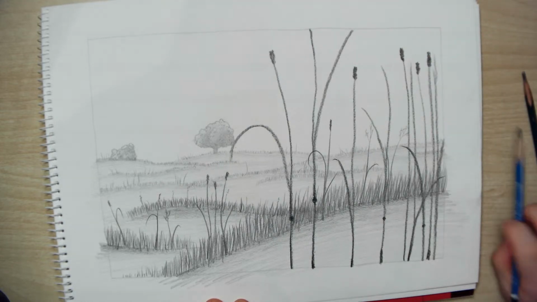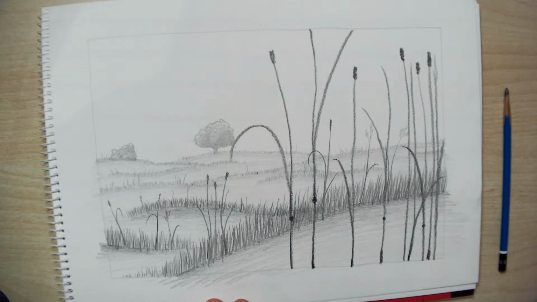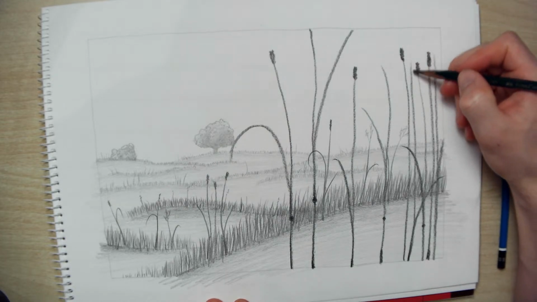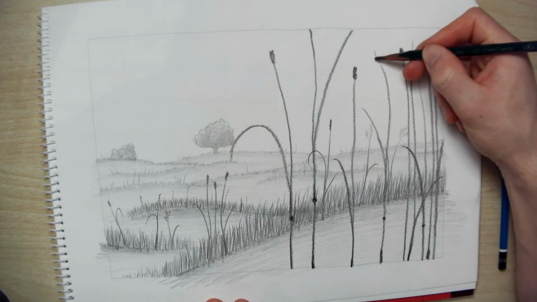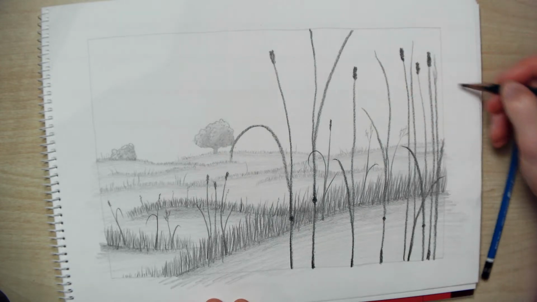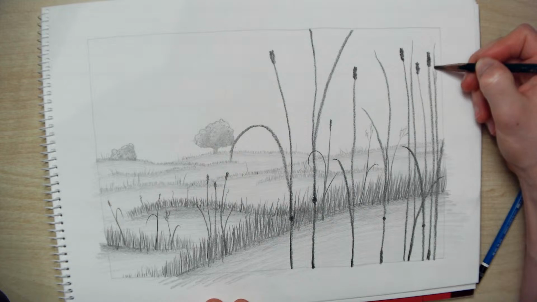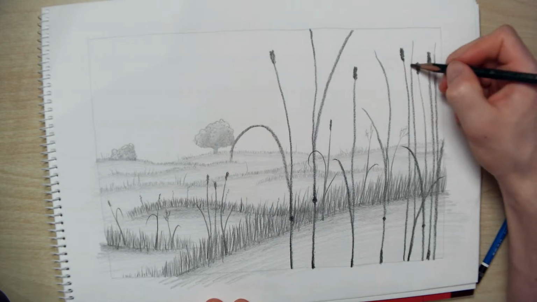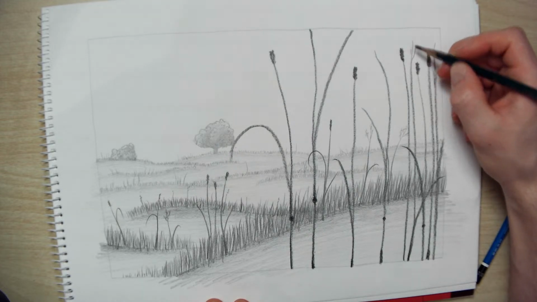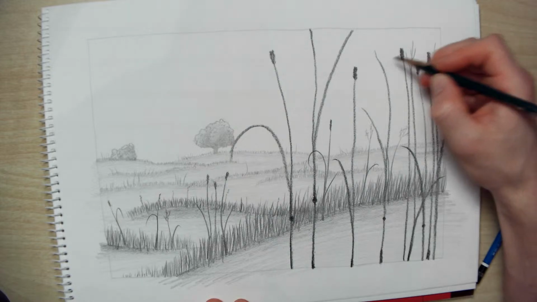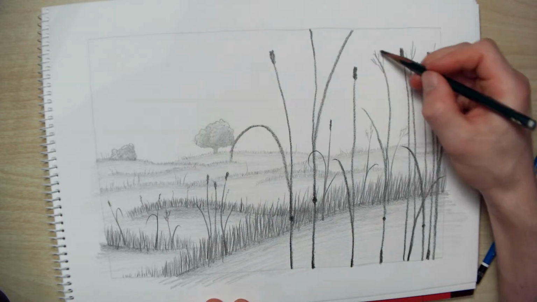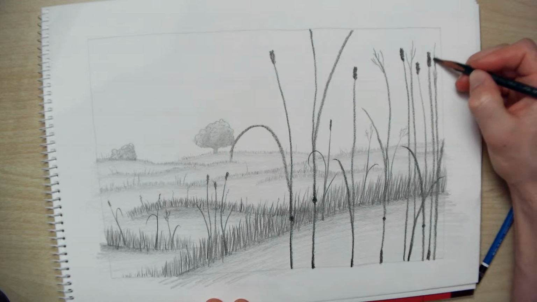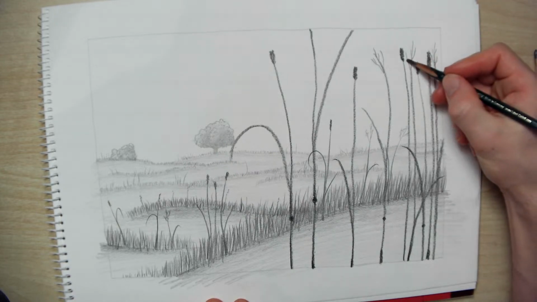Maybe like that. And for the other ones, I'll go back to the 3B pencil and make a little something like this. Just like for those ones in the midground. Just like so.